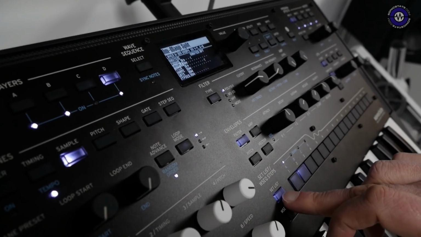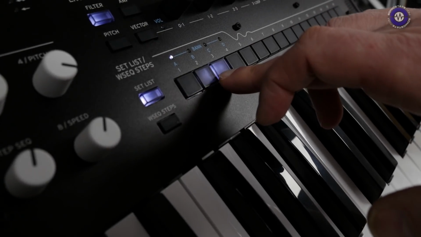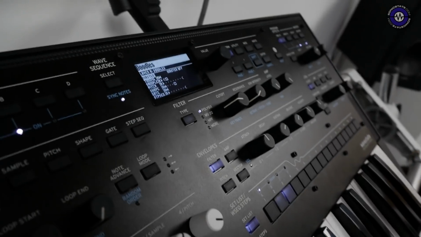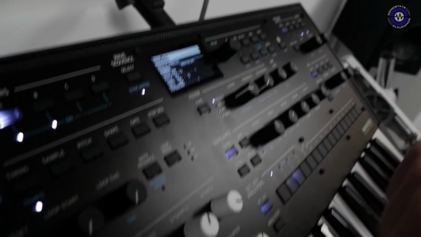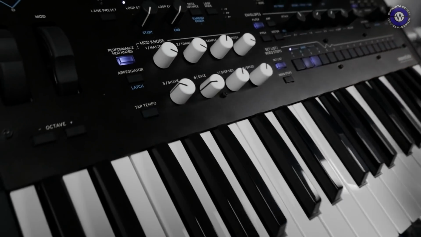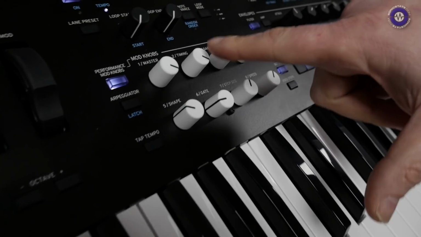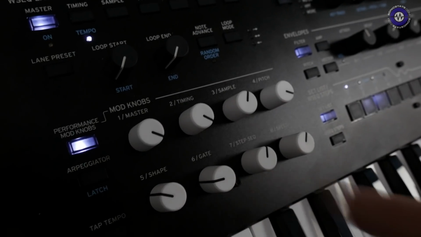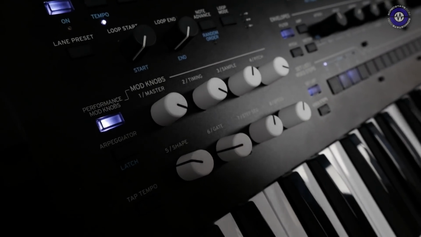What I'm doing here is I'm using my set list to recall my favourite sounds. And another cool thing about the reimagining of this wave sequencing with the Wavestate are these knobs, the modulation knobs, which are assignable. They can just be used for what they say above them, so things like the timing, the sample lane, the pitch, the shape and so on, but they're also assignable.